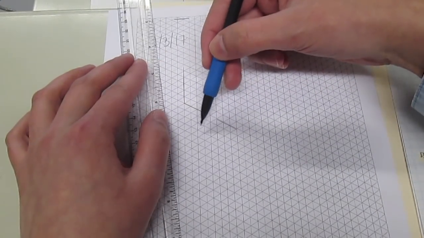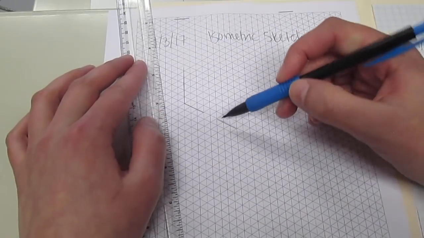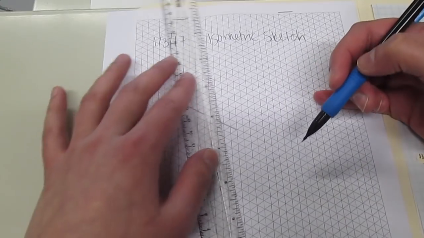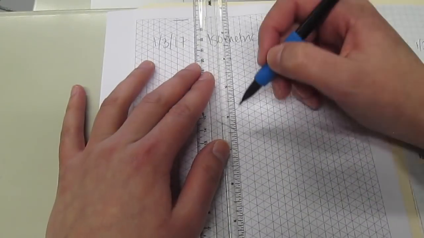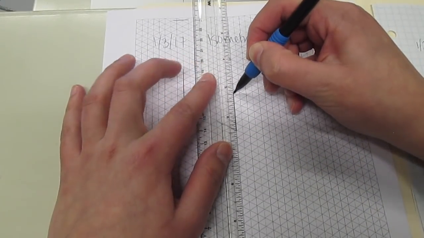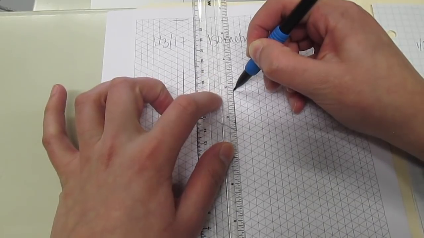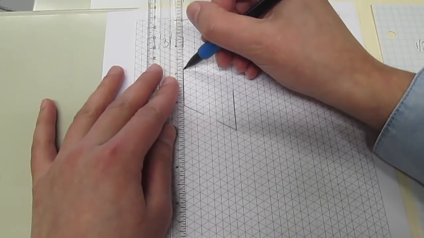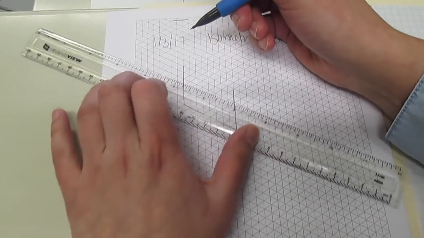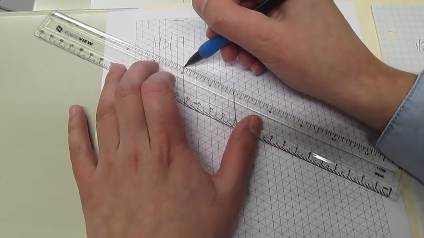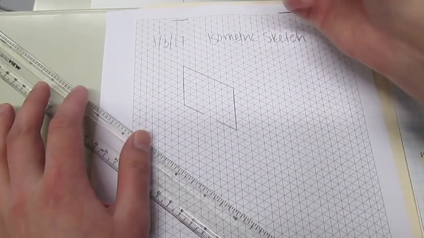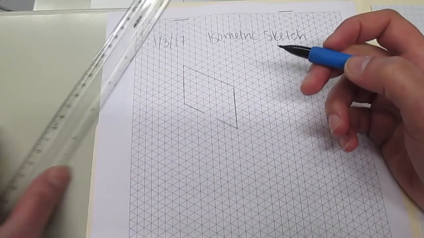So I'm never just drawing horizontal lines. I'm always drawing 30-degree angle lines from the horizontal. So I've drawn one part of the box.